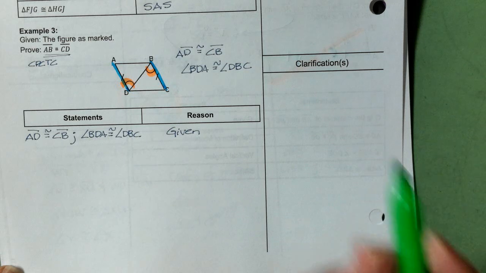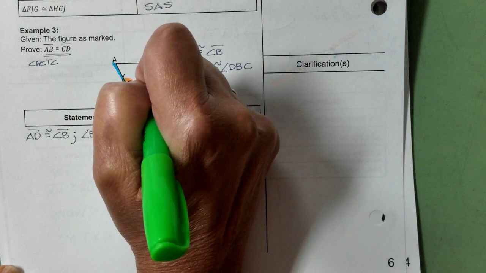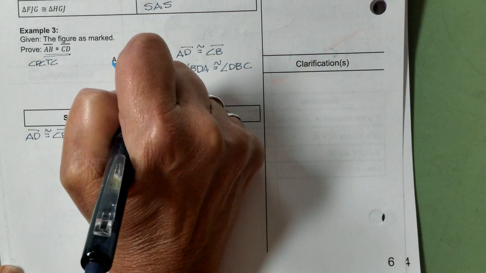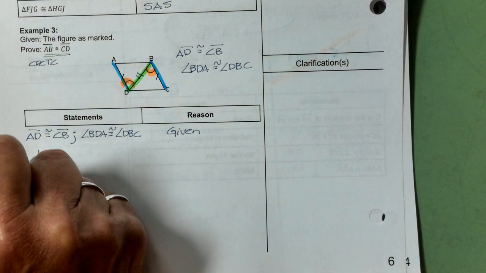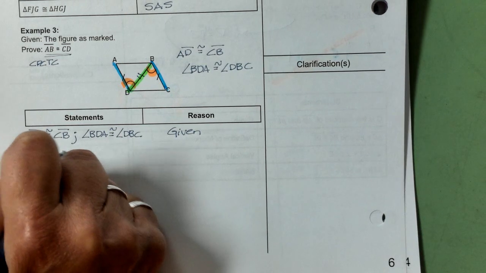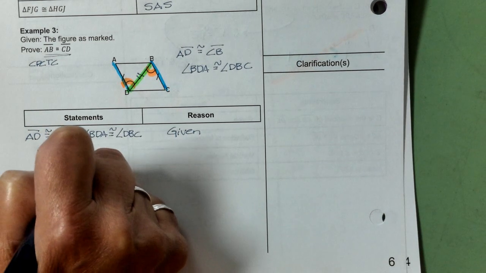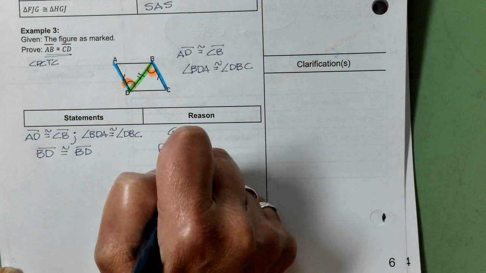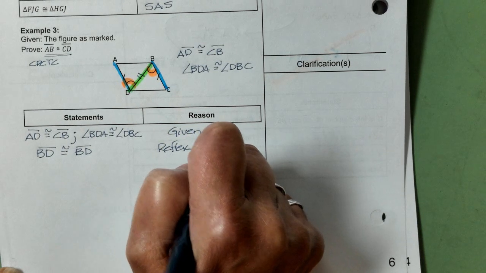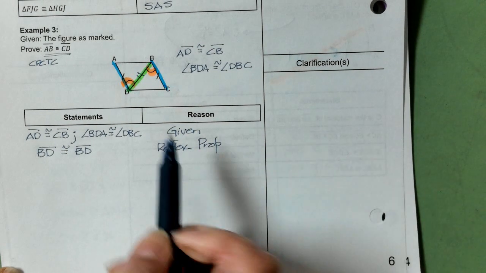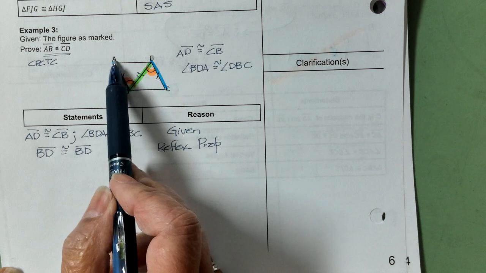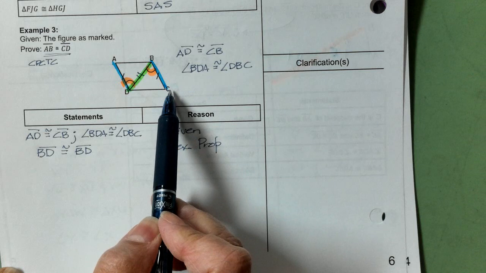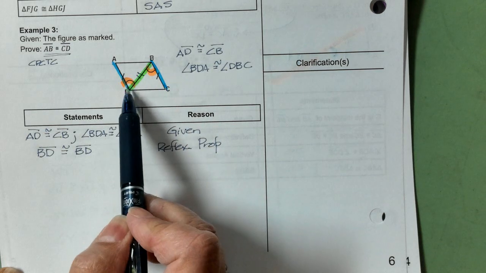So as I look at the diagram, I notice that there is a shared side. That means that segment BD is congruent to segment BD by reflexive property. So notice I have side angle side. So triangle ADB is going to be congruent to triangle CBD.